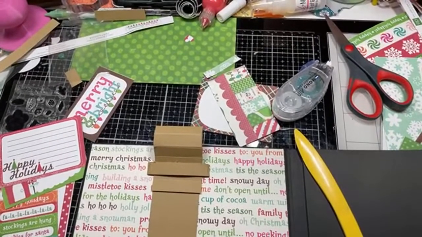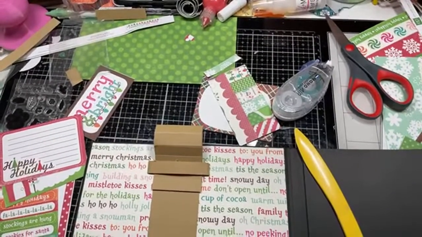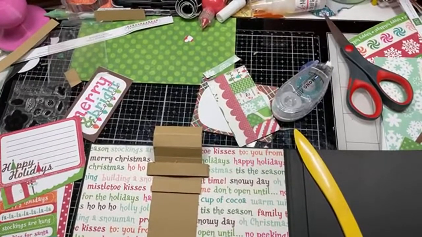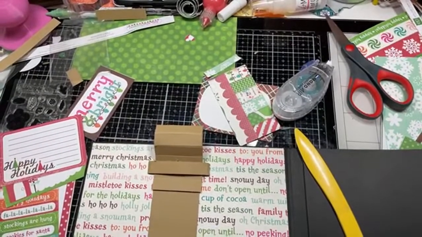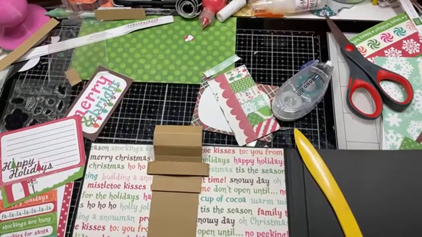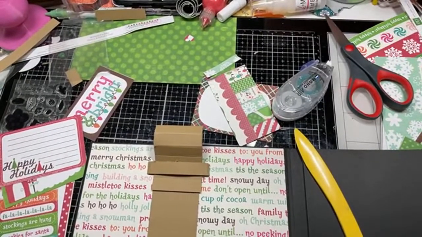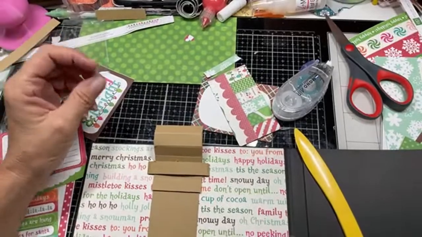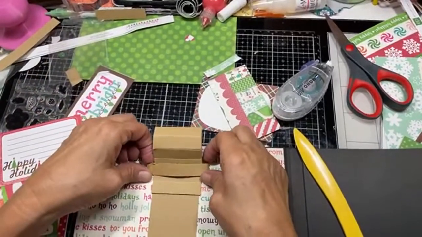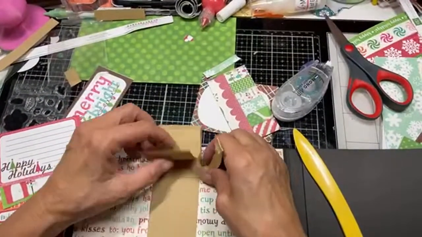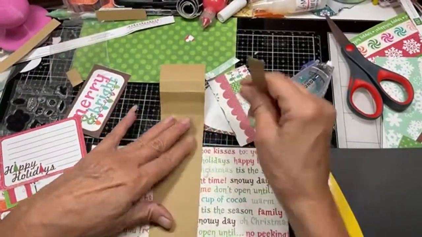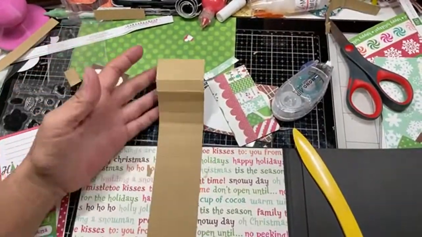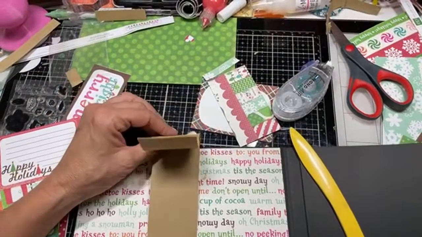Hi, Cordelia. You only put a strip on the bottom just to hold it down? Okay. So then how does that hold that? I don't understand that.